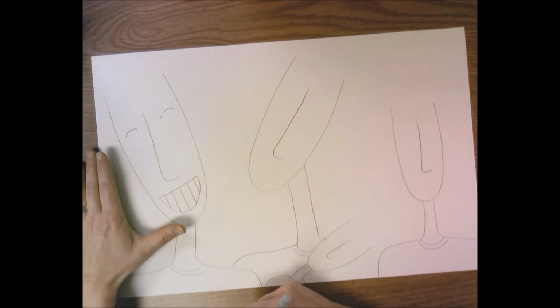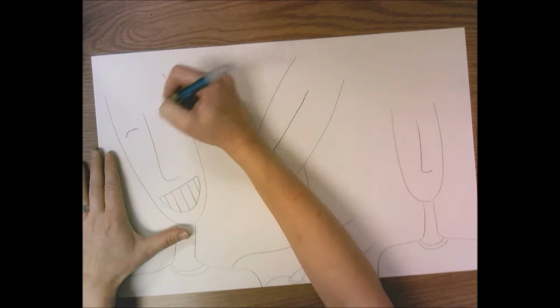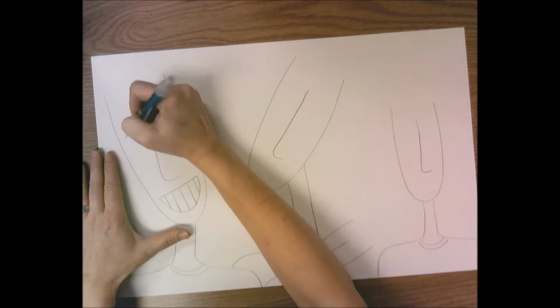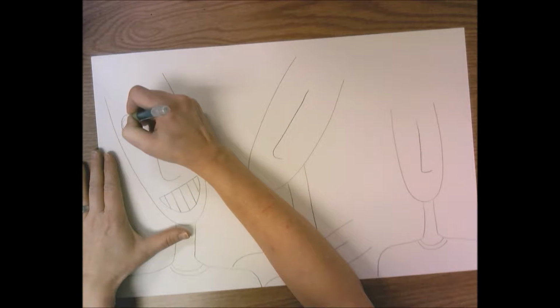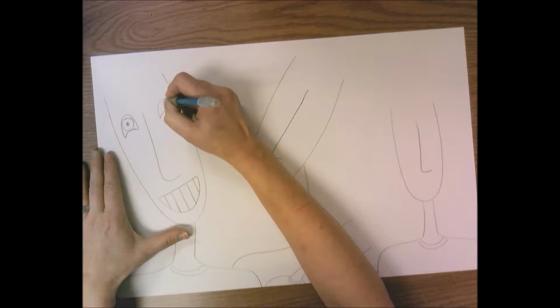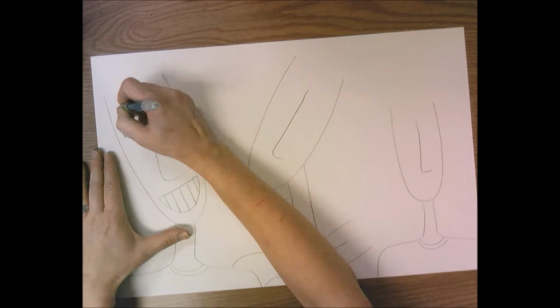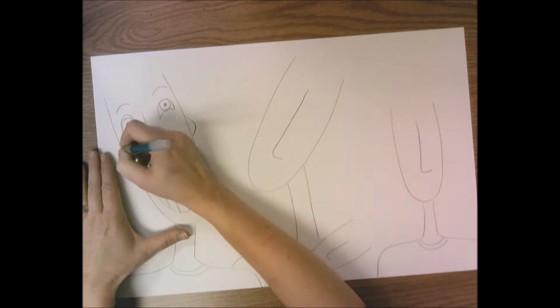The eyes, I'm going to draw little hills. Now I could leave it like that, like he's squinting, he's smiling so much, but I'm going to finish off his eyes just to show if you didn't want to do the eyes like that. And then inside I add a circle and a black dot. And then the eyebrows are right above the eyes. And then we need ears.